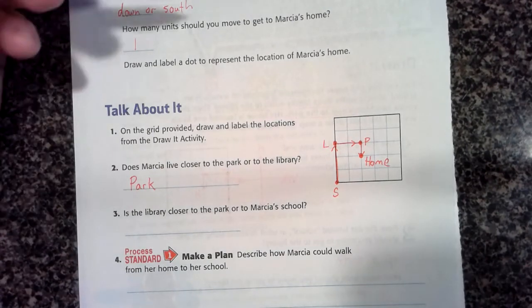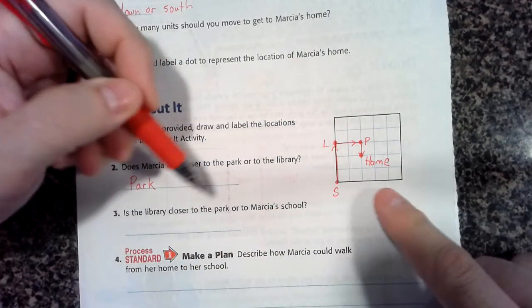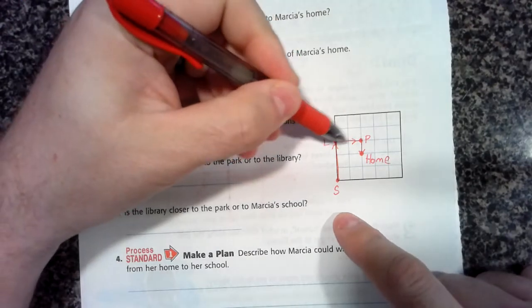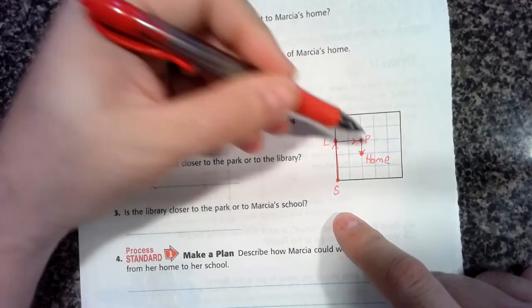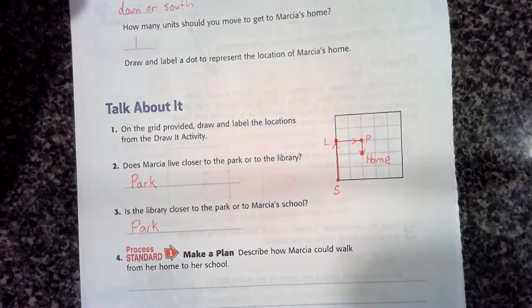Is the library closer to the park or to Marcia's school? Well, her school is 3 units away. The park is only 2 units away. So again, it's going to be closer to the park. So it looks like both of those are to the park.